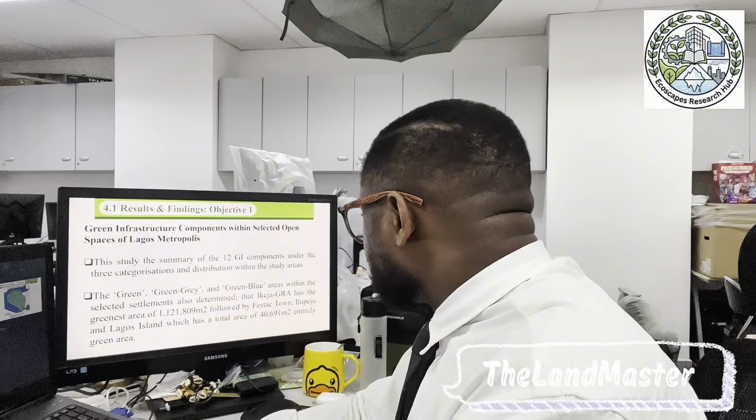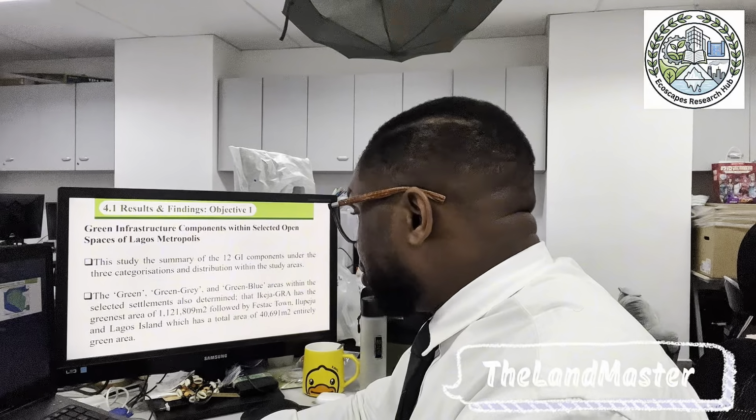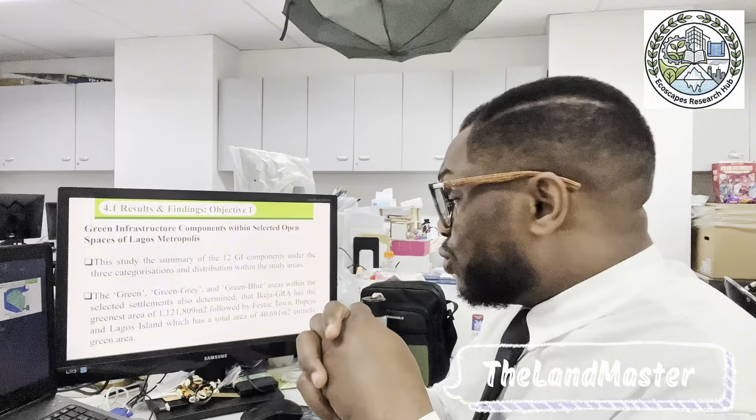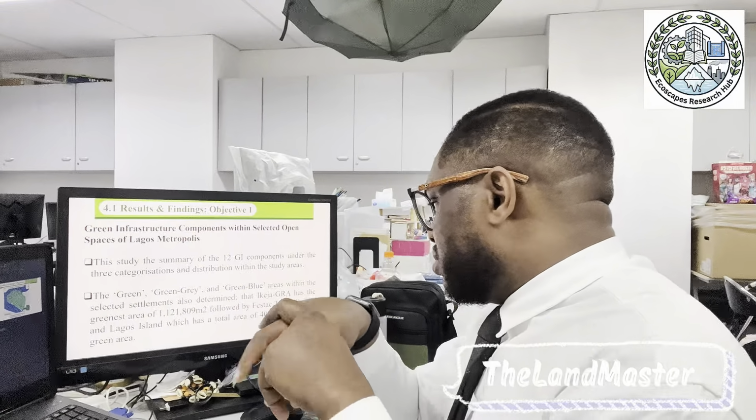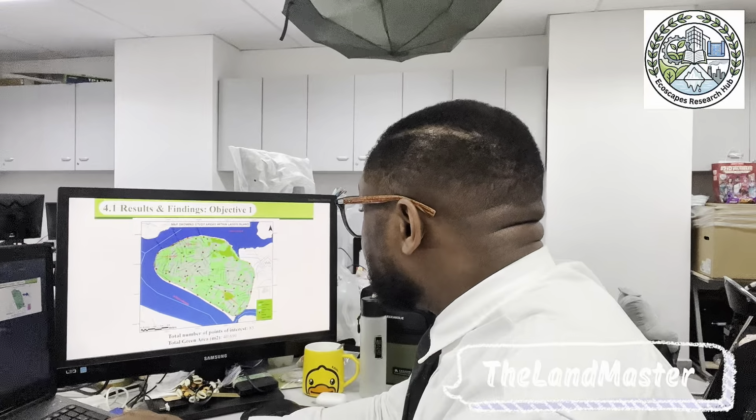areas within the selected settlements. This will determine that Ikeja has the greenest area of about 1.12 million square meters, followed by Festac, of course Ilupeju, and then Lagos Island has a total of 4,691 square meters of entirely green area. So it shows Ikeja has the greenest area, following the data that we got from this study.